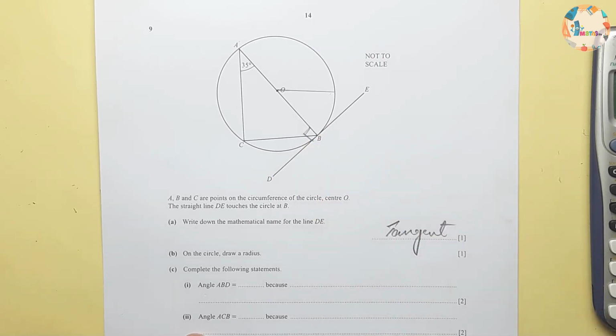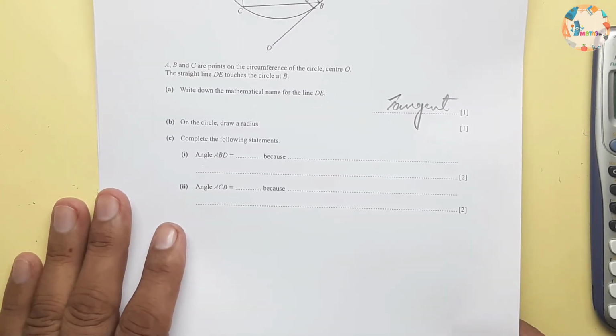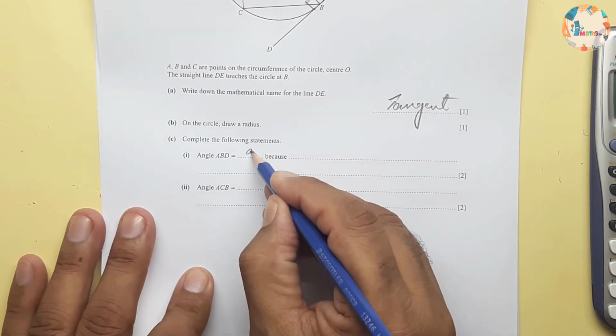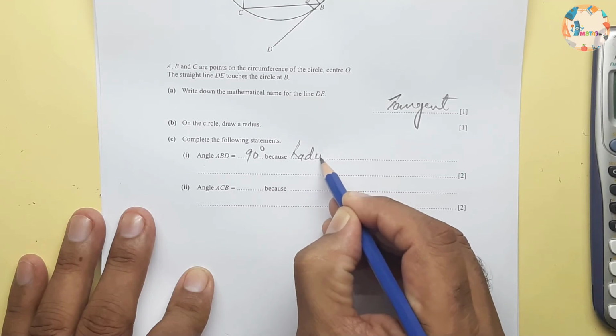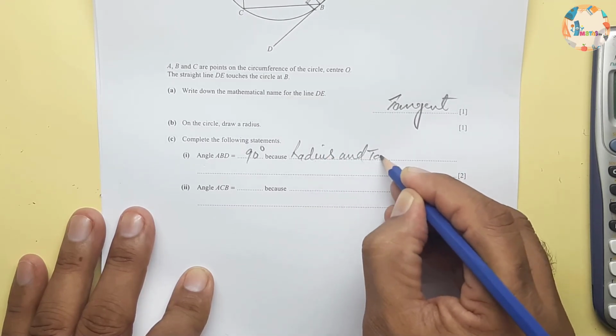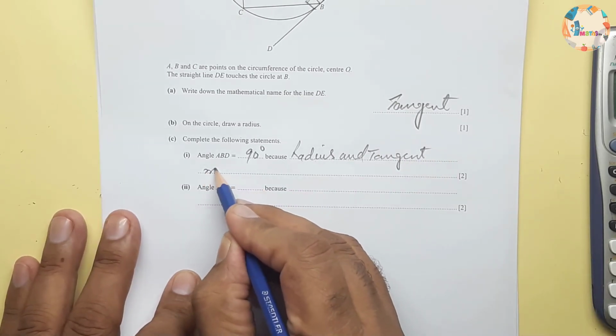Because tangent and radius are having a 90 degree angle, right angle. So this will be 90 degrees, and the reason will be radius and tangent make 90 degree angle.